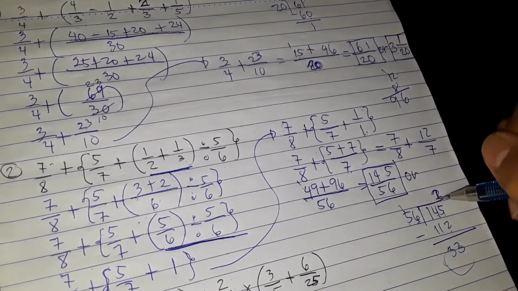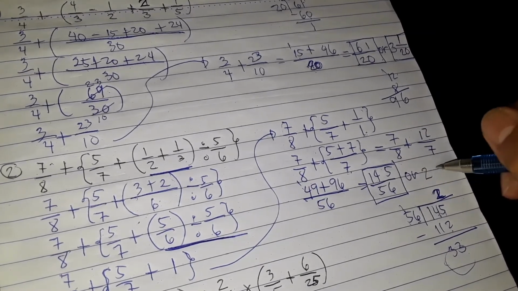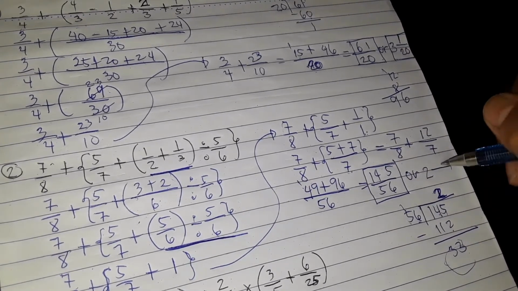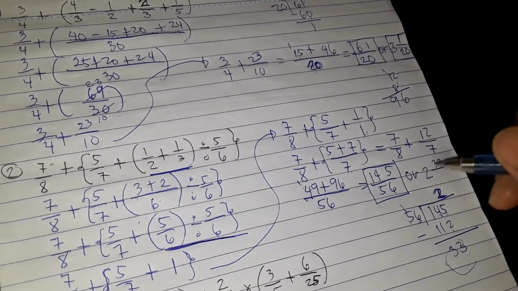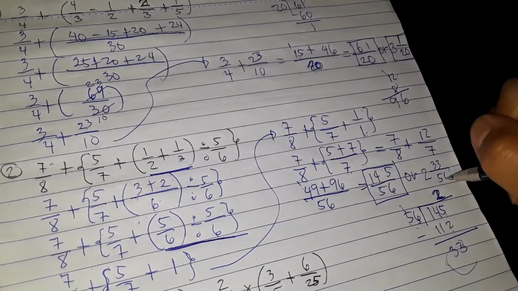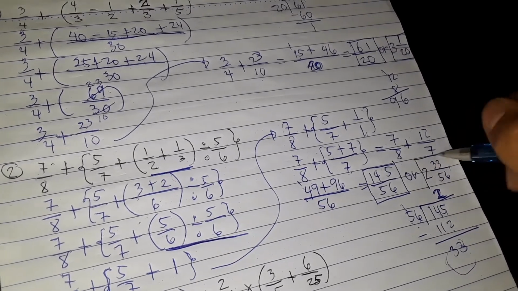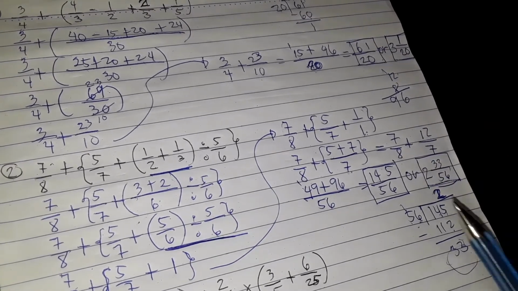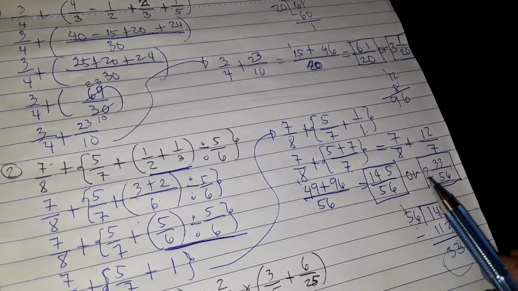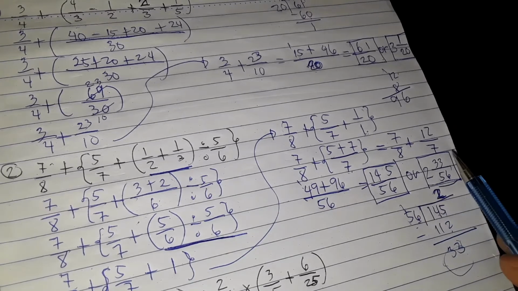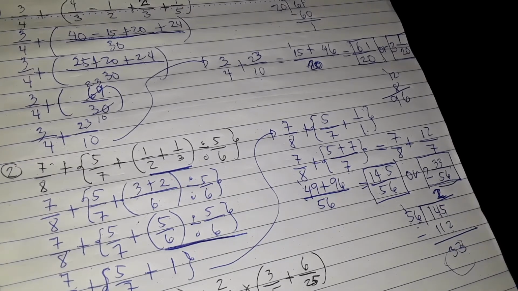So our whole number is 2. Our numerator is 33, the remainder. And our divisor is 56, which is the denominator. So the final answer is 145 over 56 or 2 and 33 over 56. Okay, next.